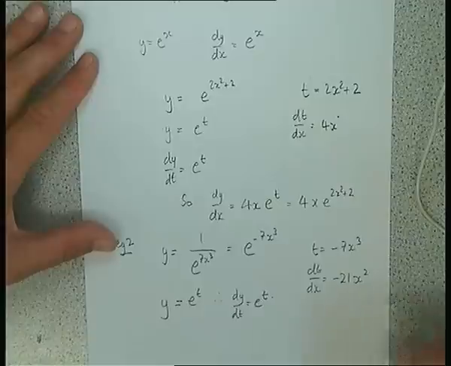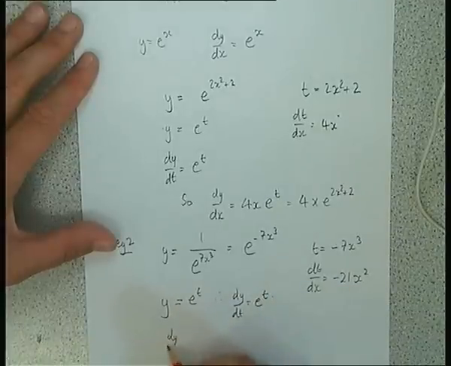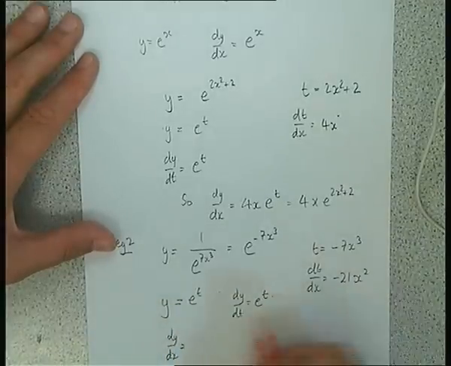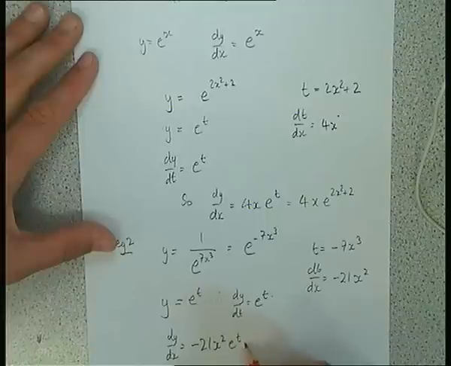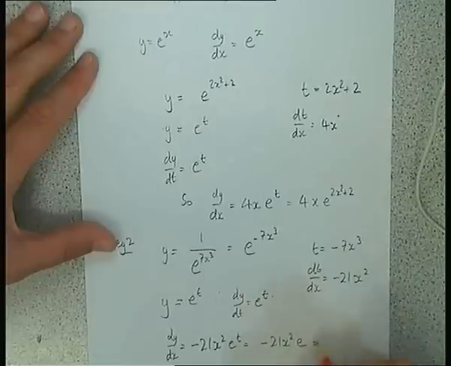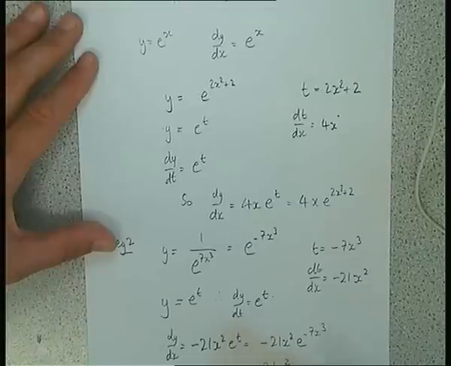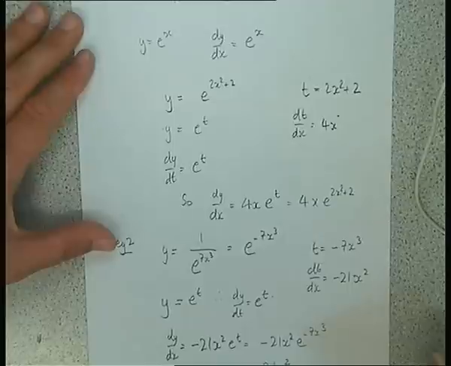Nice and simple. So dy by dx is equal to those two multiplied together, so minus 21x squared e to the t, which is minus 21x squared e to the minus 7x cubed, which is minus 21x squared over e to the 7x cubed. And that's it.